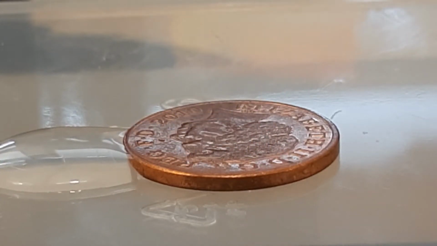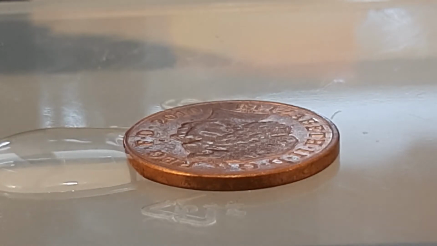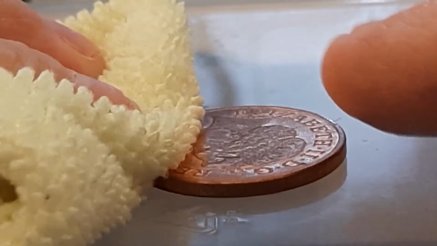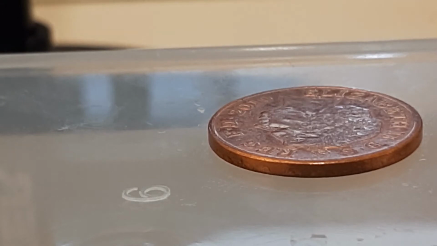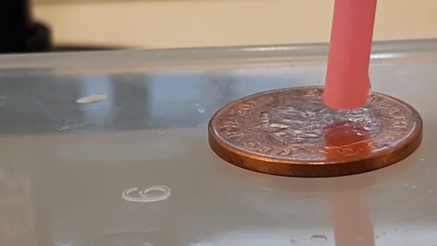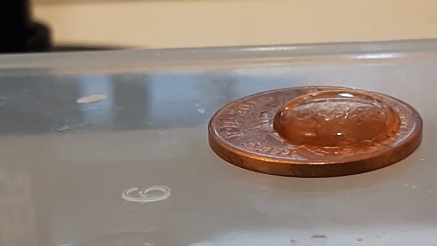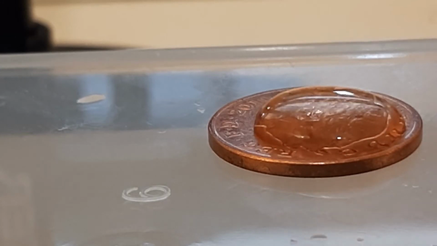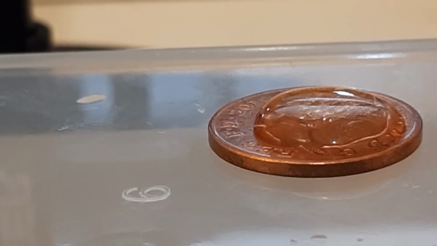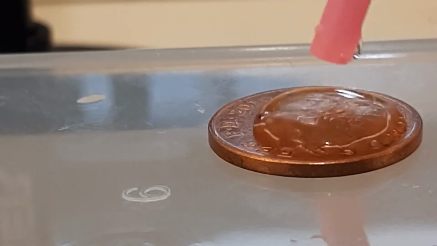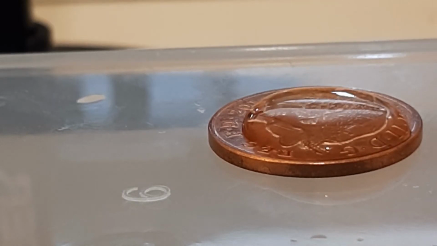Okay, so as you can see, I put too much water on too quickly and it went straight off. Let's try that again. So you can see how the water is bubbling, well, it's not bubbling up, it's doming up into a giant sort of bubble shape.